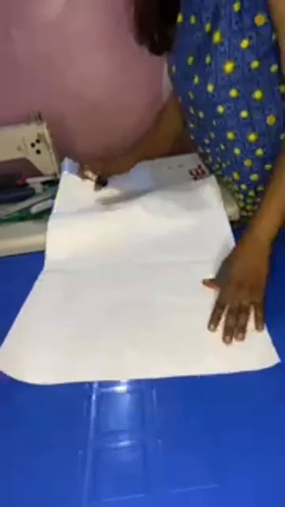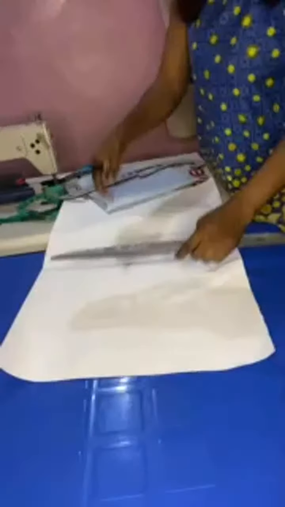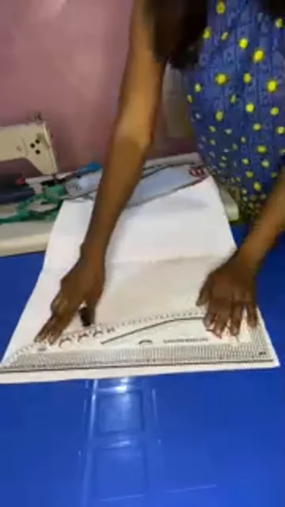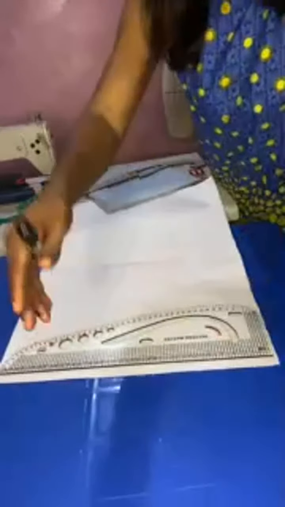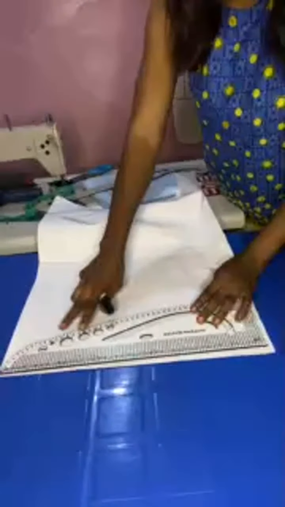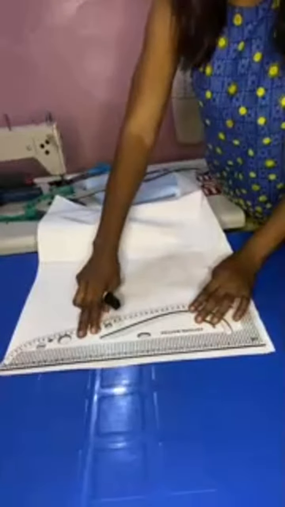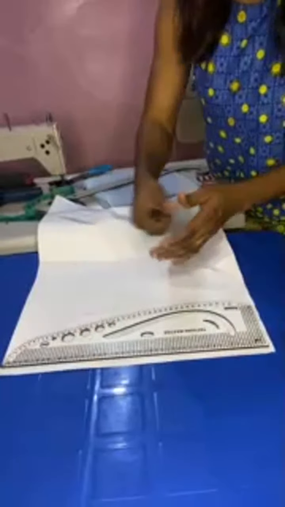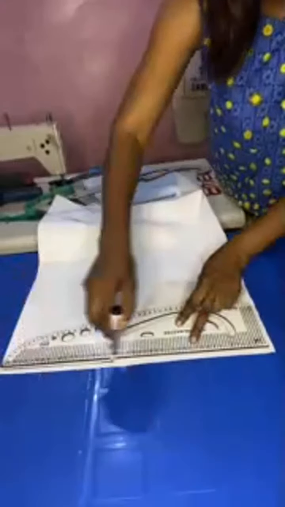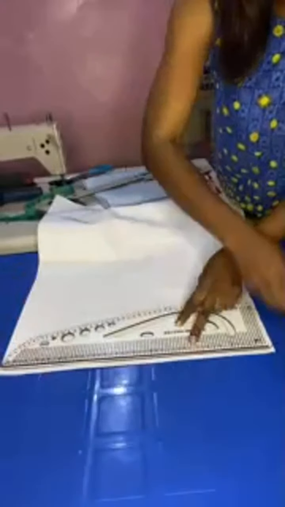It's still the same thing. So let's go. I'll make it very simple and easy for you guys. The first thing I'm going to draft here, I'm putting a line here. This line is going to serve as my waistline. This is like a startup line. So that's the start line.